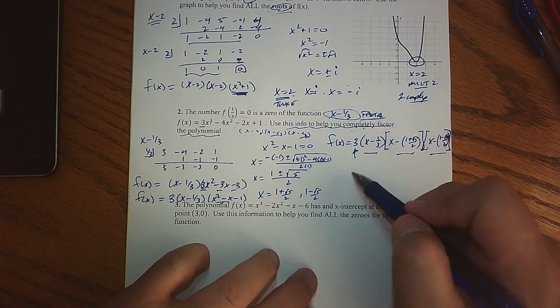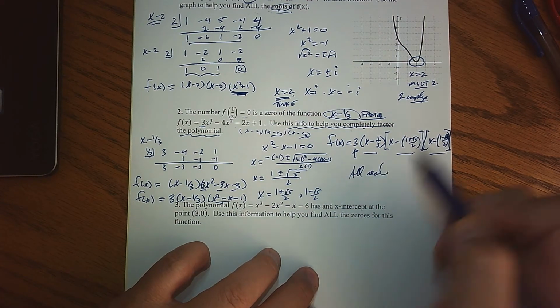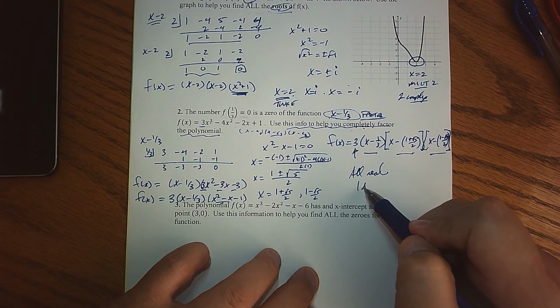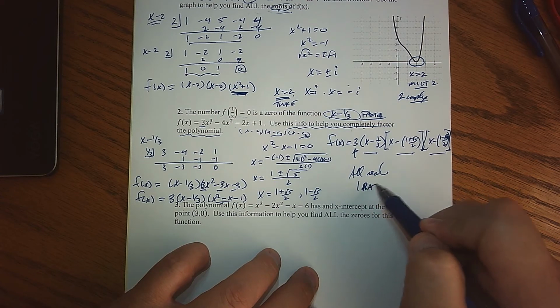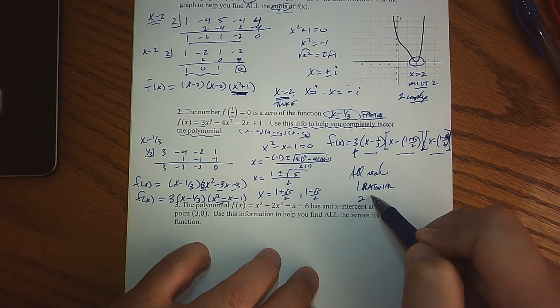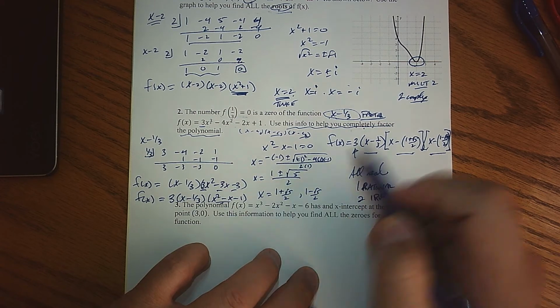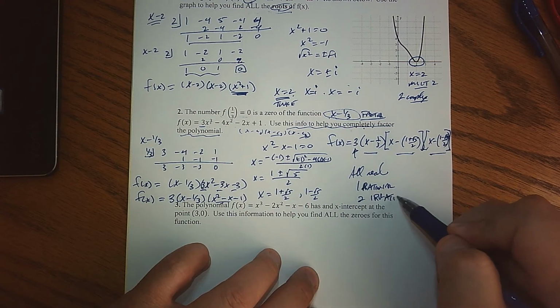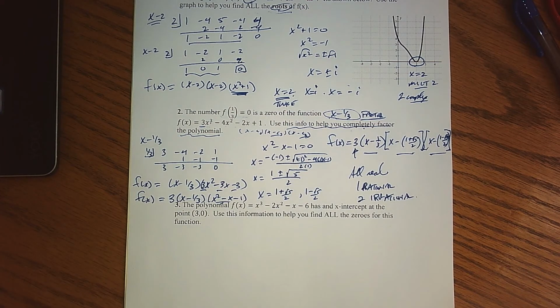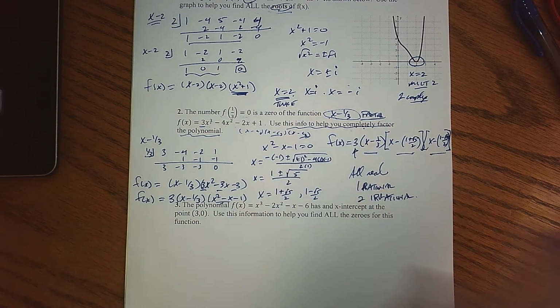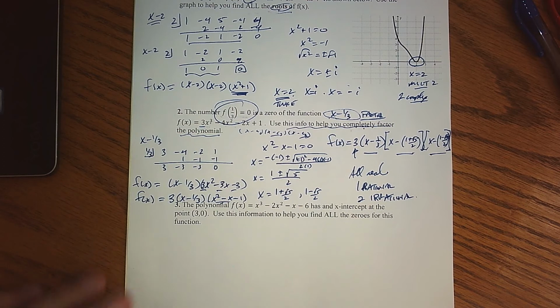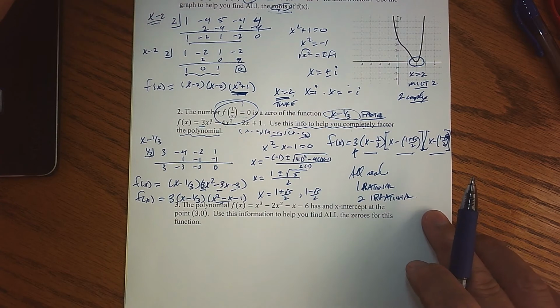And in this case, what we have are all real numbers, right? 1/3 is rational, meaning that it's nice, and we have 2 irrational ones. This crazy 1 plus the square root of 5, and 1 minus the square root of 5. But again, no calculator needed because I gave you some information that we can use to move the ball forward. So no calculator needed or necessary.